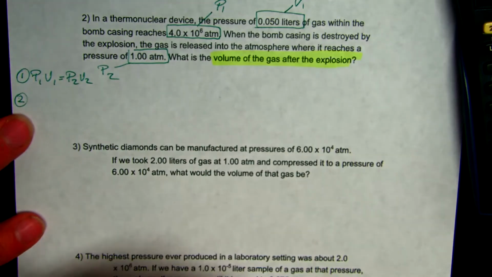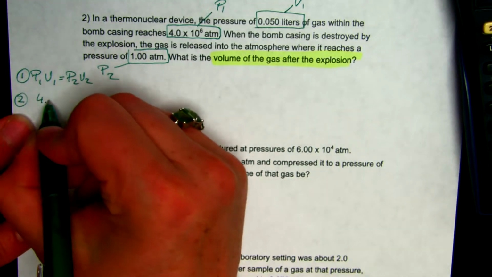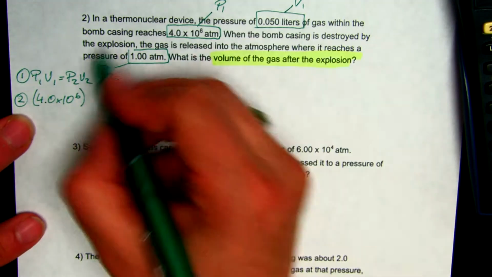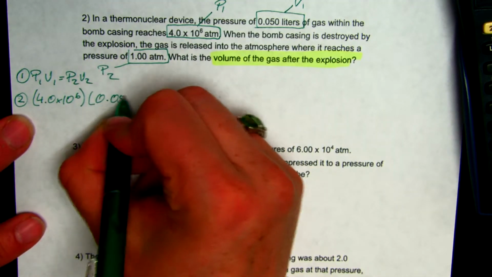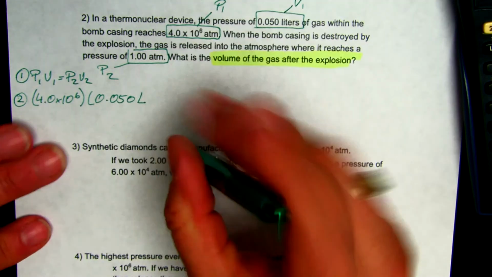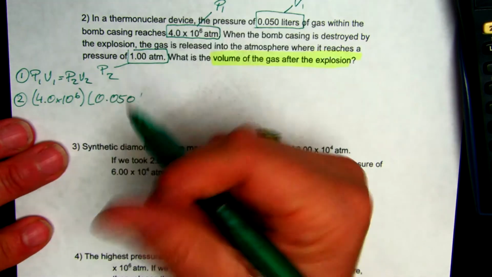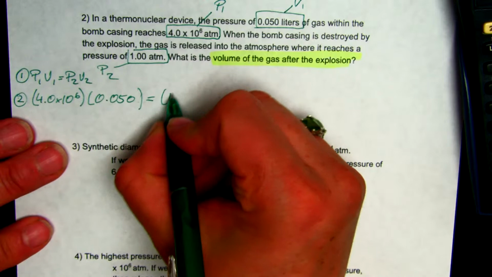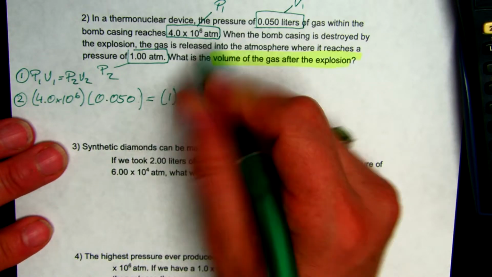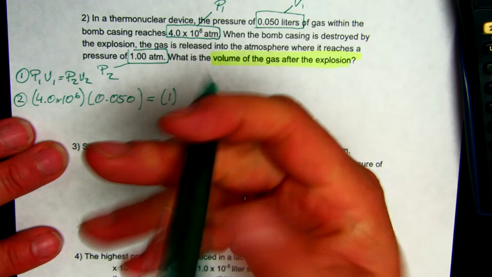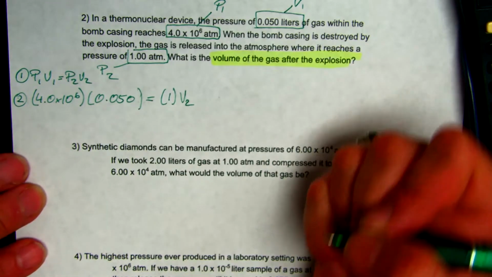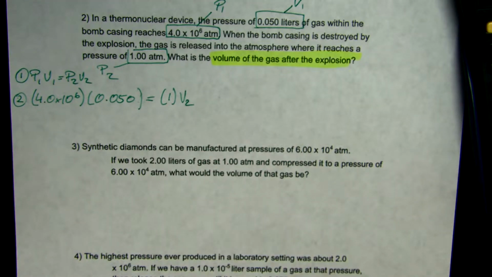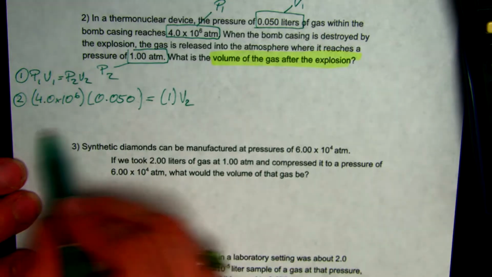So my pressure one is what? There's your P1. P1 is liters. Actually, I'm doing this one without units now. Equals, what is my P2? And I'm looking for my V2. It is easy, I appreciate that. So, you divide everything by 1, which means you don't have to do it. You can just multiply the left side.